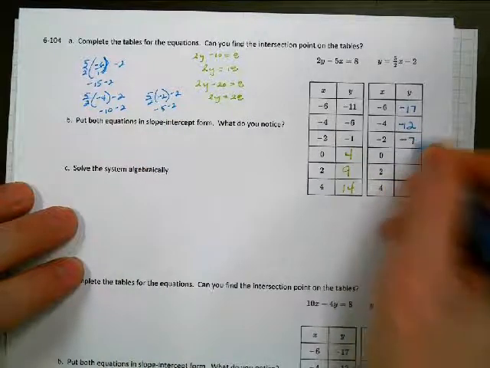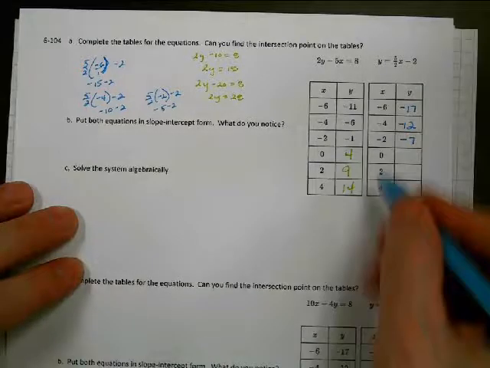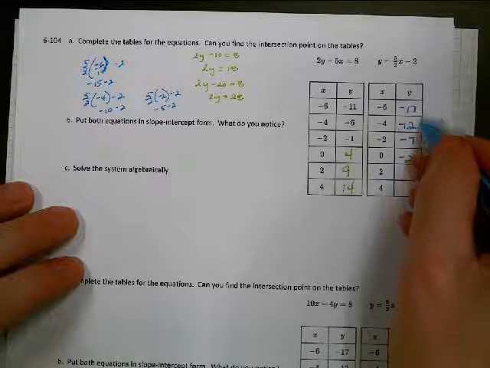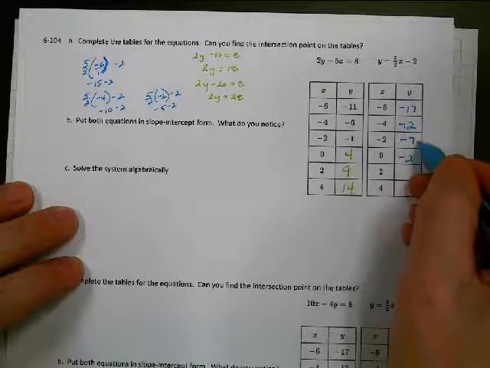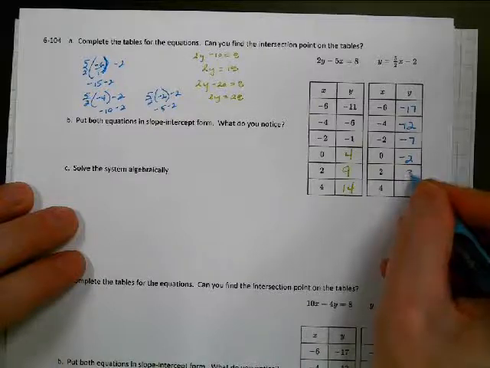Do you see the pattern that's happening here? If you plug in 0, we get negative 2. See the pattern? Goes up by 5, up by 5, up by 5. Yes, the next one's going to be 3. Up by 5, 8. All right, we saw the pattern that has happened there.